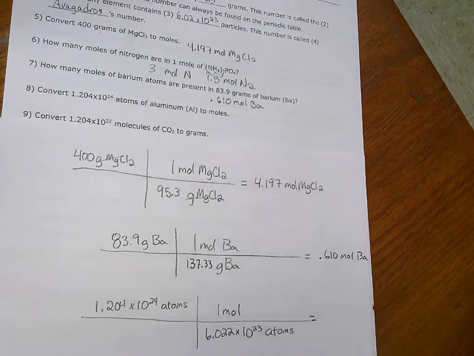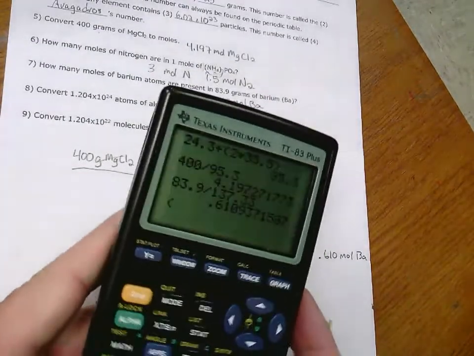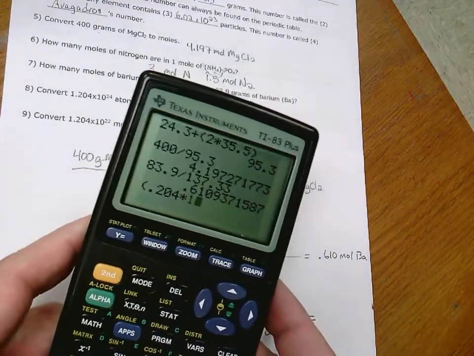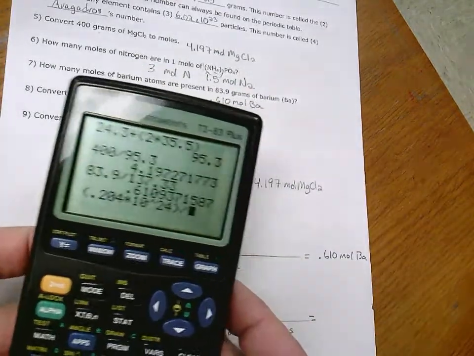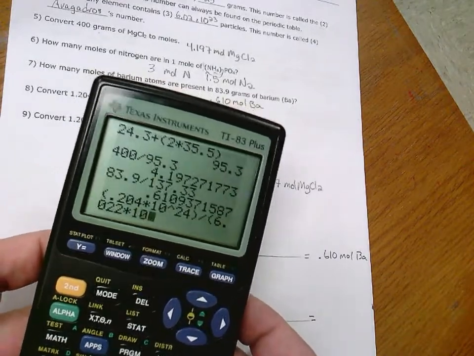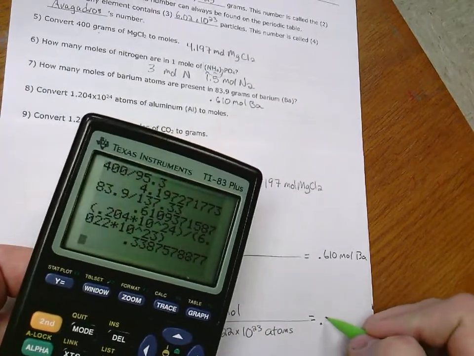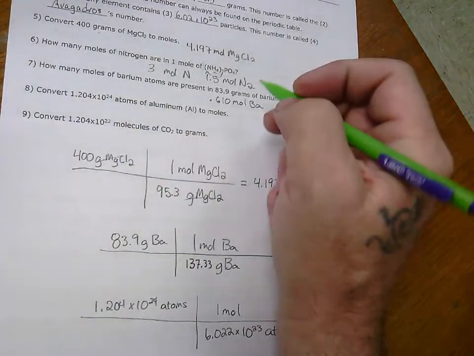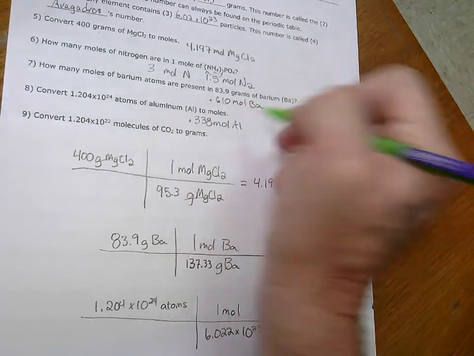So, and everything has to be done in parentheses. So, I'm going to try and show you this. 1.204 times 10 to the 24th divided by 6.022 times 10 to the 23rd, 0.338 moles. So this is 0.338 moles of aluminum. Okay.